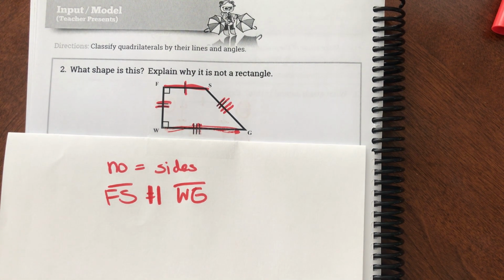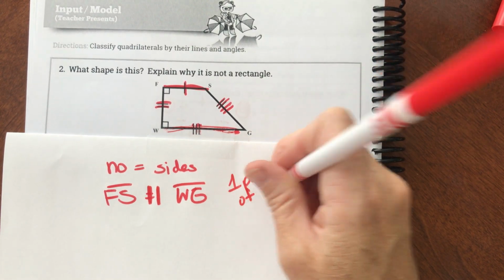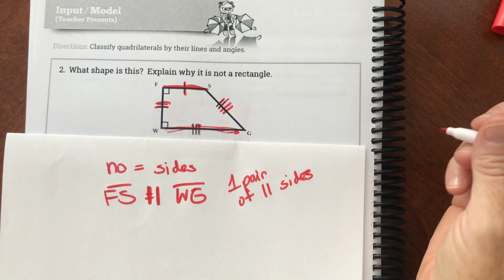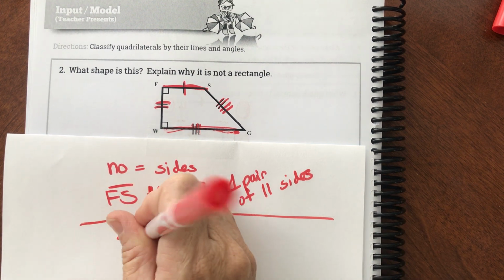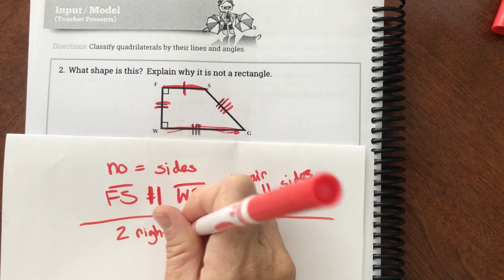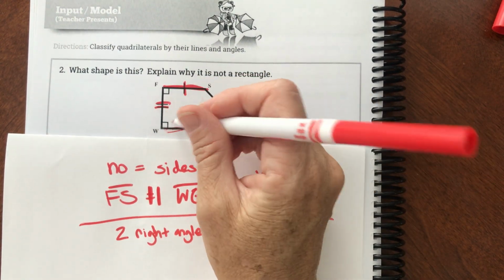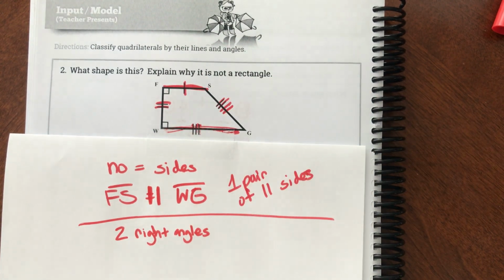Okay. So I have one pair of parallel sides. I see that. What else do I see? Okay, let's look at some angles. I see two right angles, but I don't see opposite angles equal, because a lot of my rules were opposite angles equal, which means this to this. Okay, so really I'm not getting a lot of information. So it definitely does not follow the rules of a rectangle.